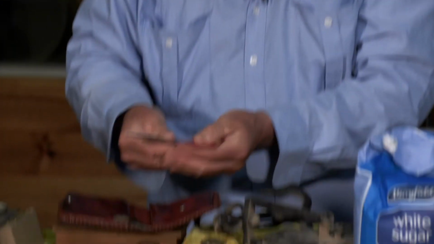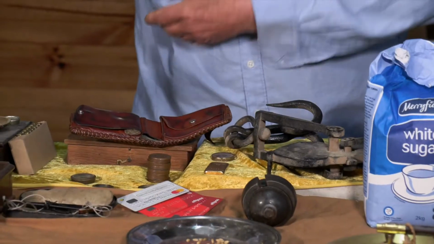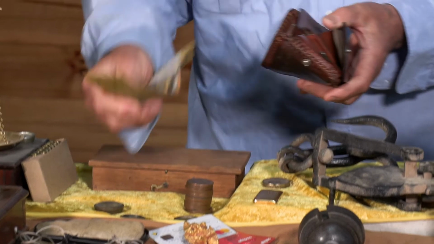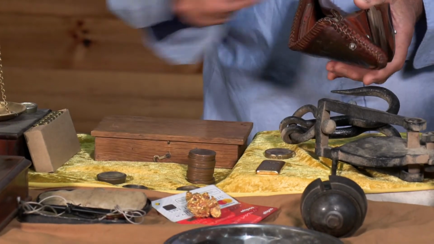I always referred to gold scales as the cash converters. They were the EFTPOS machines. So rather than having plastic as we have today, you had gold that would be the same equivalent. It turned everything straight away into cash.